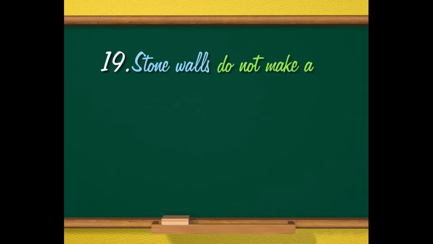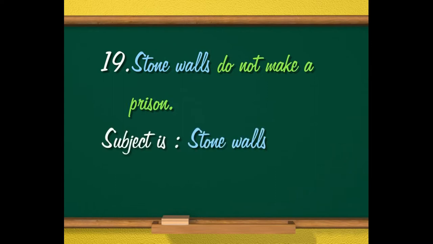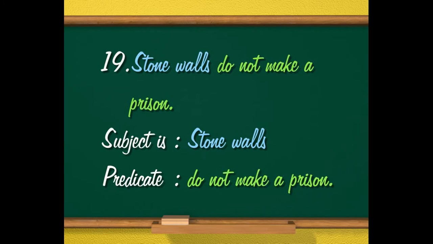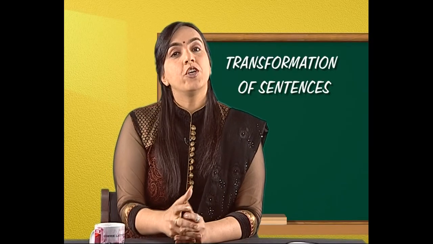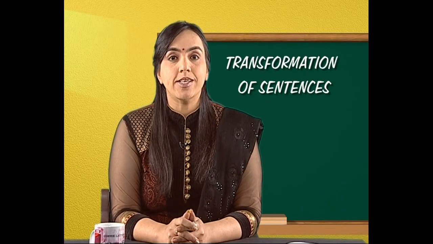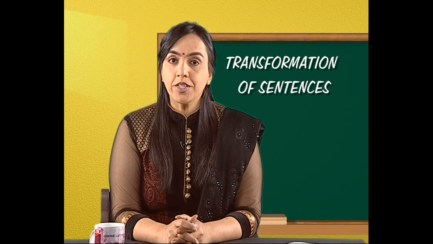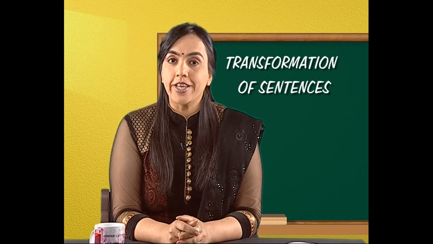The next question, stone walls do not make a prison. The correct answer is subject stone walls and predicate is the other half of the sentence, that is do not make a prison. Hopefully by now you would have understood what a sentence is. Next, we are going to study clause and phrase.